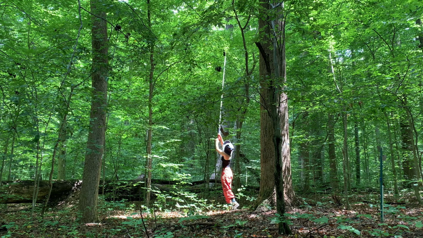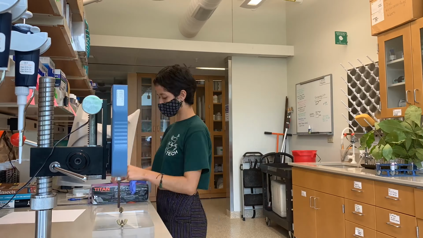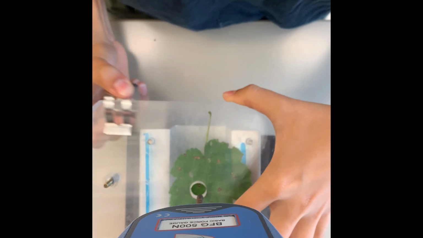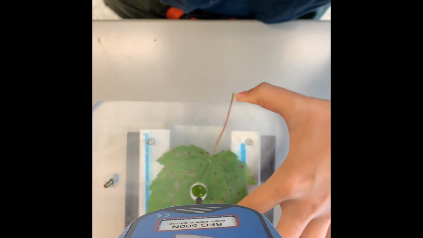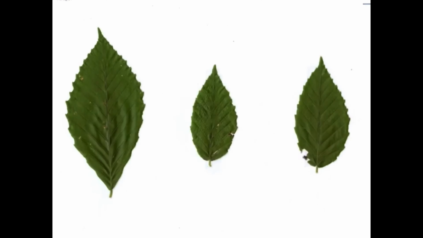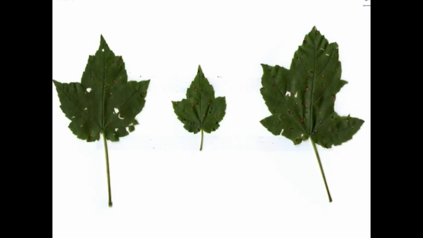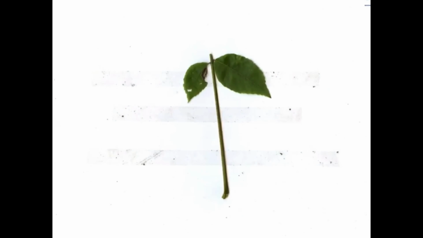After collecting 300 leaves, I brought them into the lab to process trait data. I measured physiological traits including thickness, toughness, hydrated mass, dry mass, as well as surface area. After collecting all of the trait data, I ended up with hundreds of scans of leaves, all with varying degrees of damage, as you can see here.